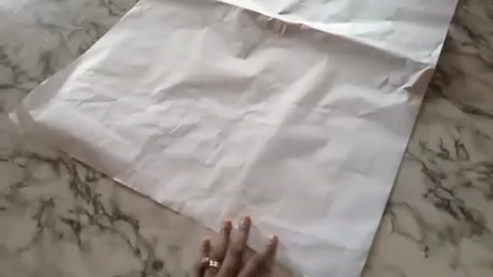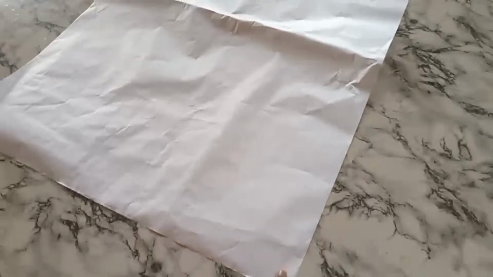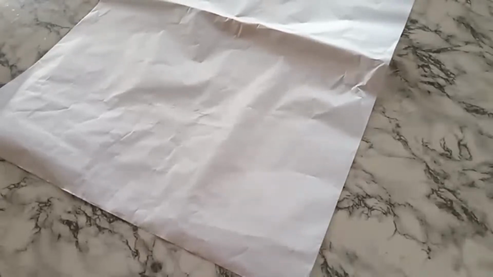I want to first draft for a 90-degree peplum. This is just a one-layer paper.